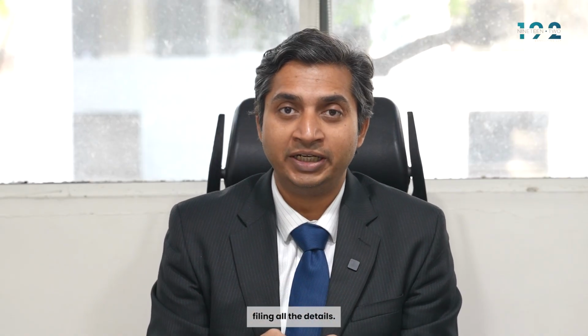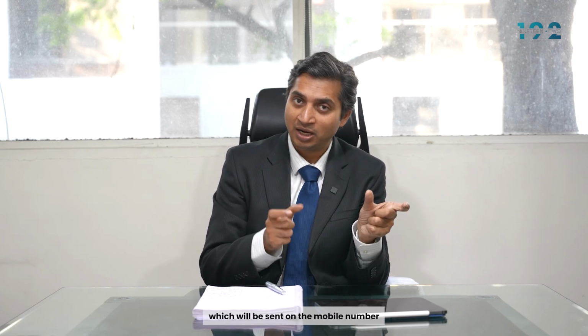If a company is filing the claim, then it will require a board resolution to be filed while filing the claim. For an individual to file a claim, no such board resolution is required because that is not applicable altogether. After meticulously filing all the details, the IEPFA's portal will again generate an OTP which will be sent on the mobile number and the email.